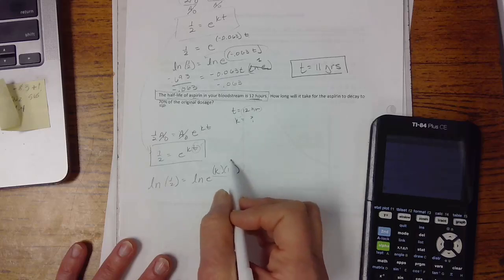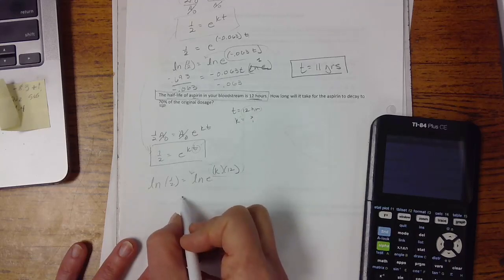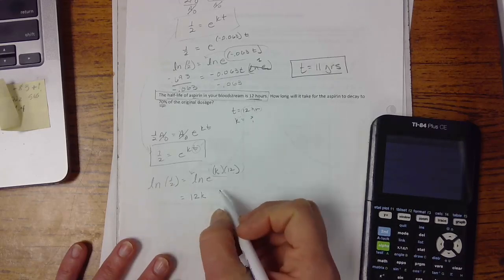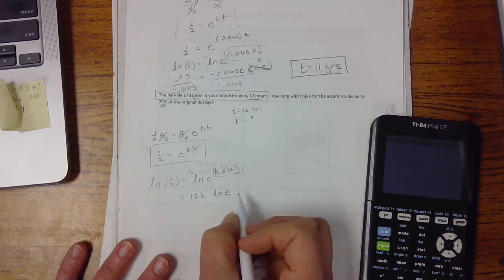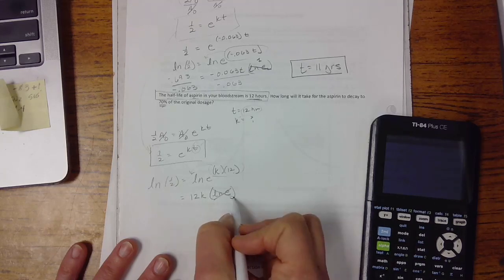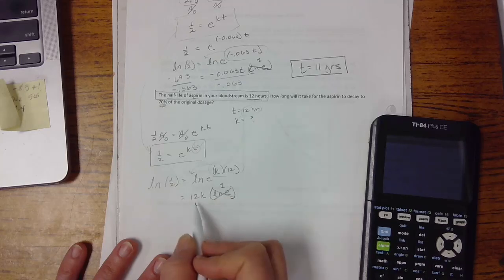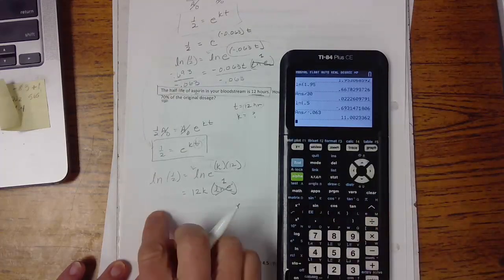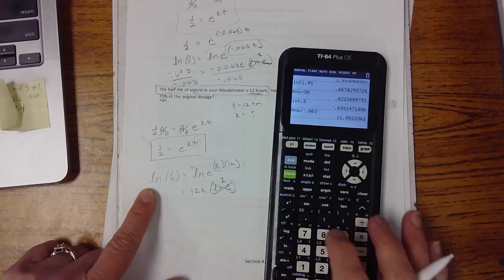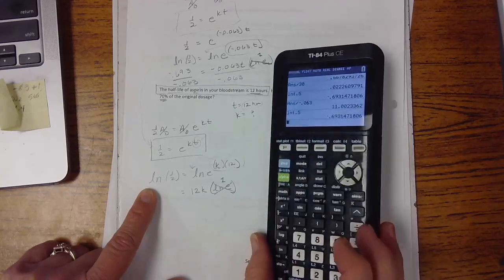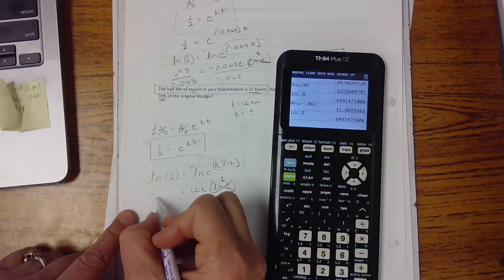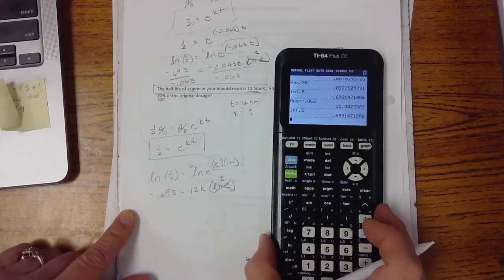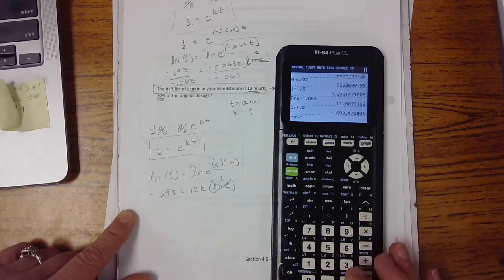My powers will be moving out front, and since it's k times 12, I'm going to change it to 12 times k. Then I have the ln of e, which we've talked about before, is going to change to the value of 1. So I just have 1 times 12 times k, which is not going to affect it. I'm going to use my calculator to find the ln of 1/2, so I have the ln of 0.5, and again it's negative 0.693. Then in order to find my k, I need to divide that by 12.